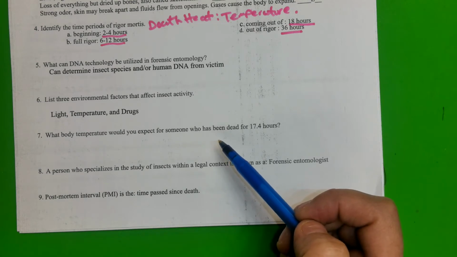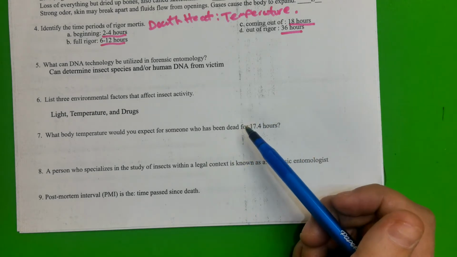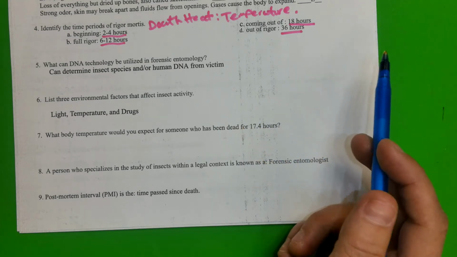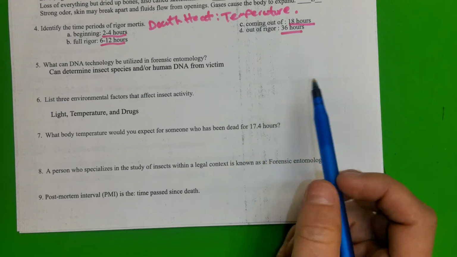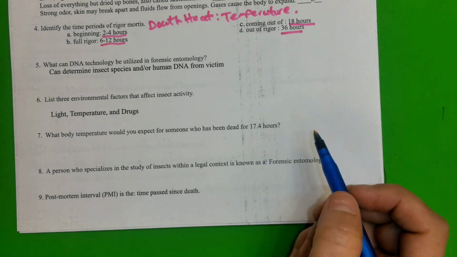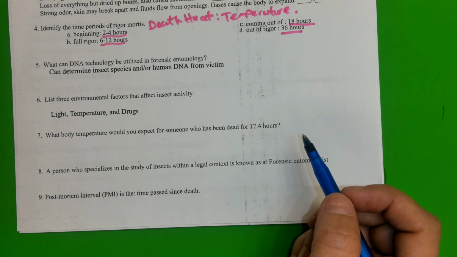The body will lose heat faster in cooler temperatures. Excess body fat, of course, and the presence of clothing will slow down the heat loss. For these problems, we have to assume normal temperate conditions, which would be 98.6, the normal body temperature.